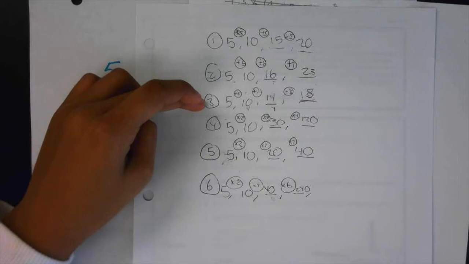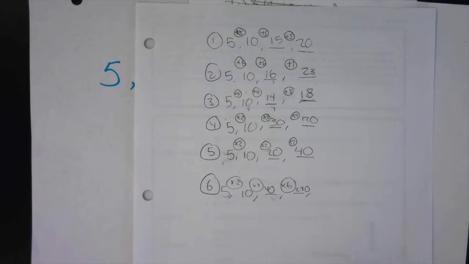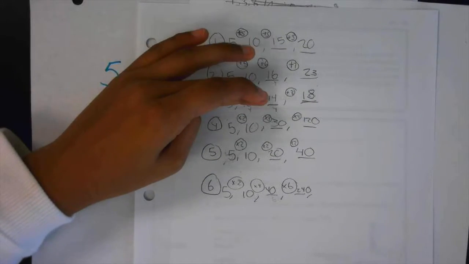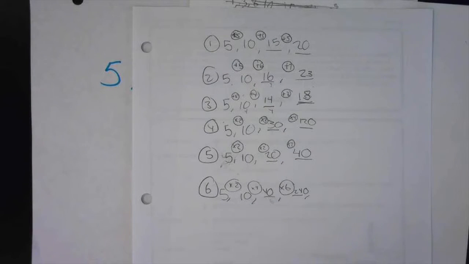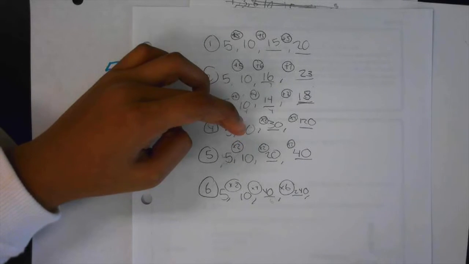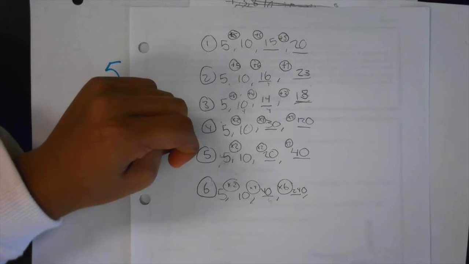Because of this one we did, adding and decreasing. So we did 5 plus 5 is 10, then 10 plus 4 is 14, and 14 plus 3 is 17. And for this one we did 5 times 2 is 10, and then 10 times 3 is 30, and 30 times 4 is 120.